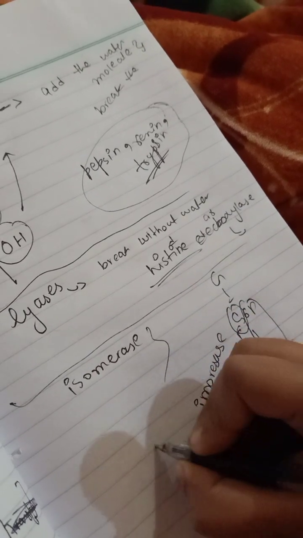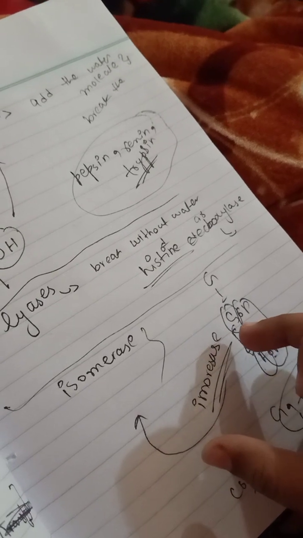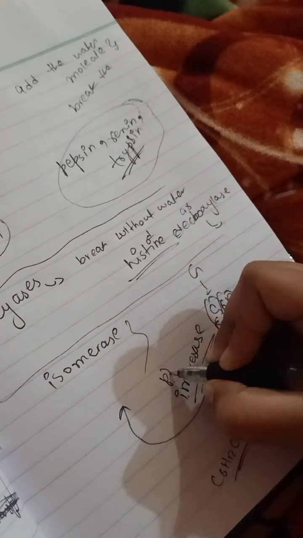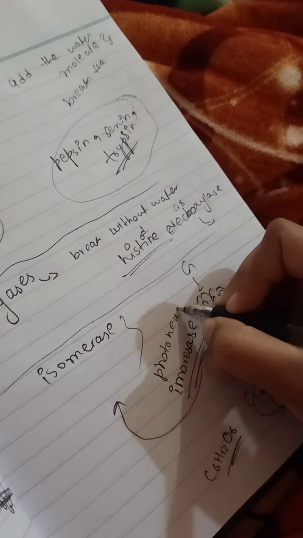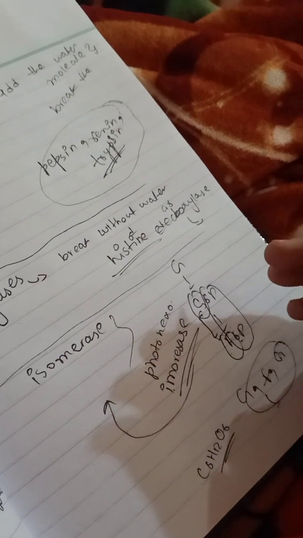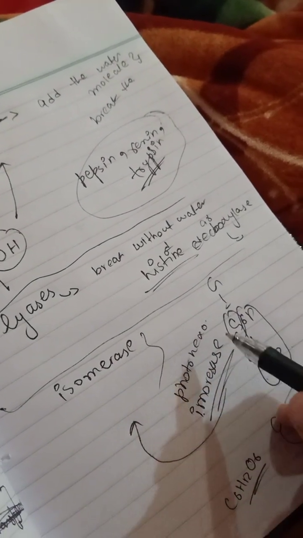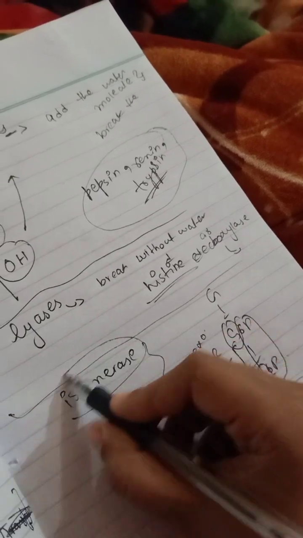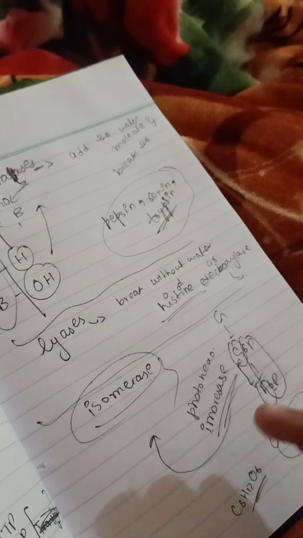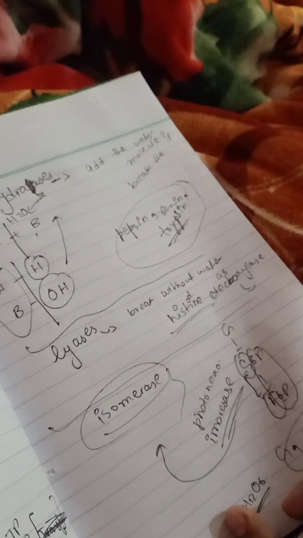This is phosphohexose isomerase, which works in glycolysis converting glucose 6 phosphate into fructose 6 phosphate. So we call that enzyme part of the isomerase group. Glucose 6 phosphate was changed into fructose 6 phosphate. So this was the isomerase.